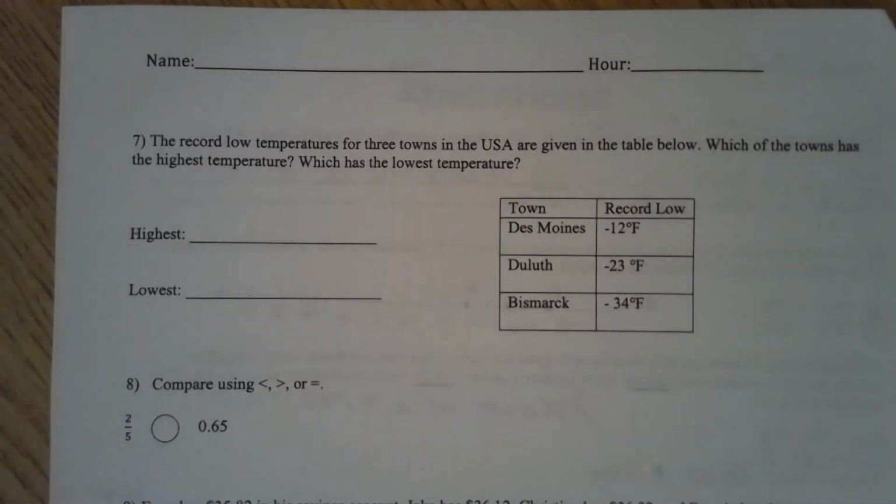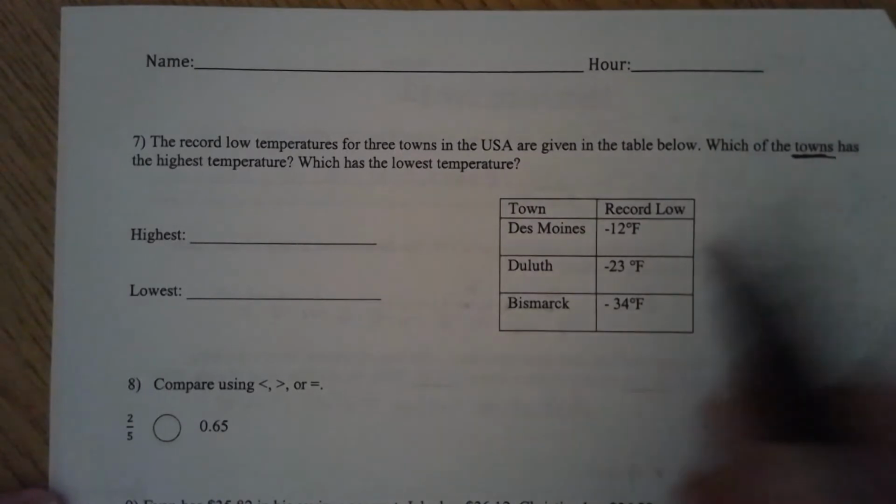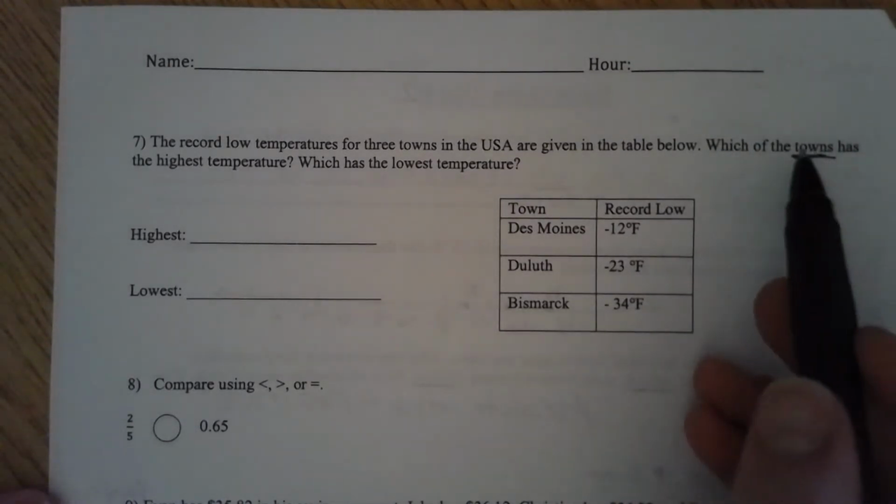Number 7 says the record low temperatures for 3 towns in the USA are given in the table below. Which of the towns has the highest temperature? Which has the lowest temperature? So when we're talking about temperatures, highest and lowest, we want to make sure that we answer with the town. So we aren't going to put the numbers there. We're going to put the town there.